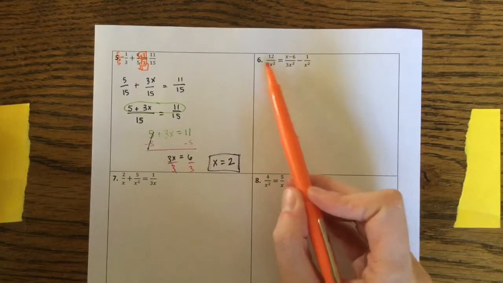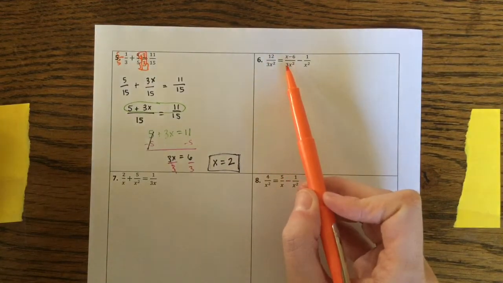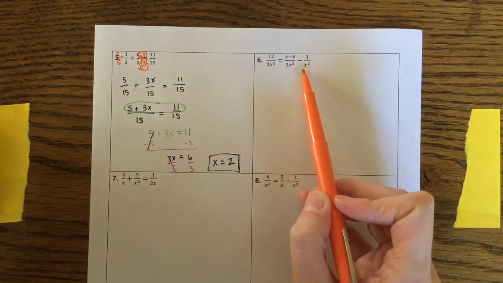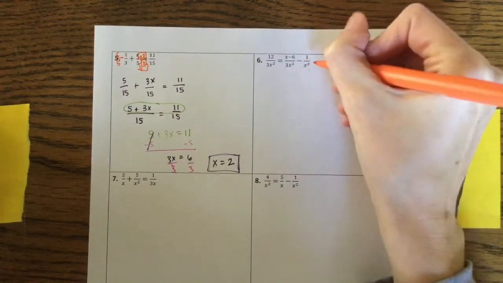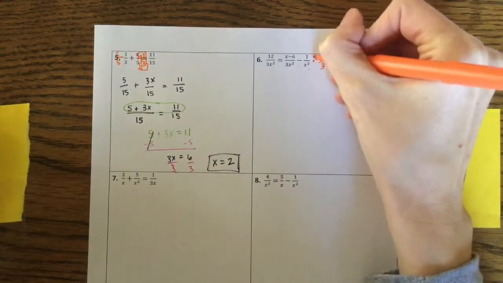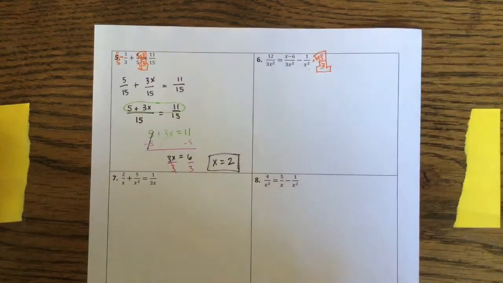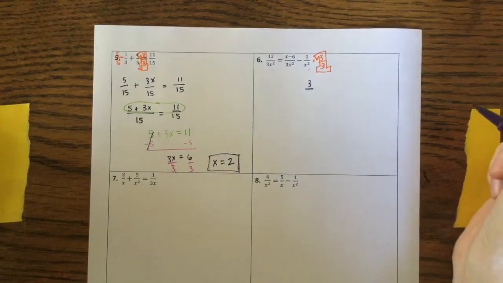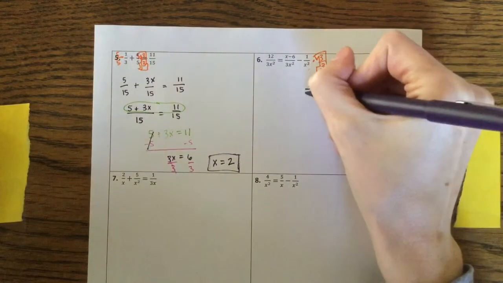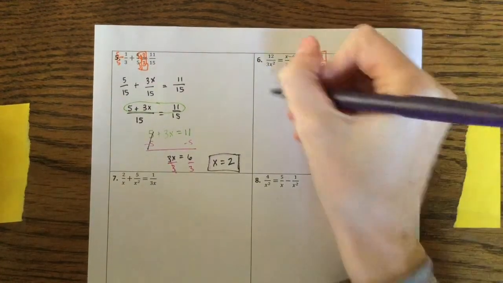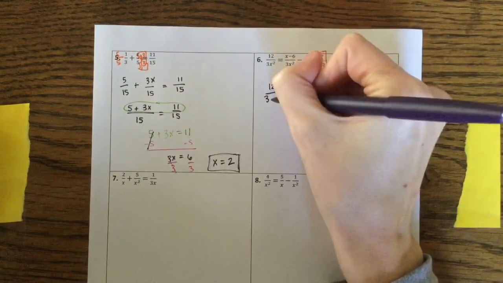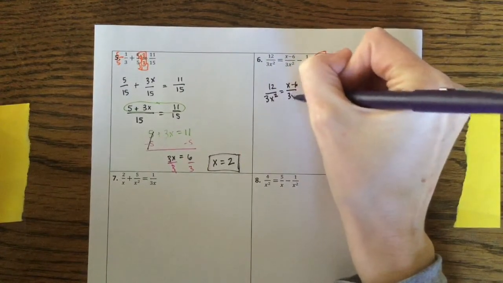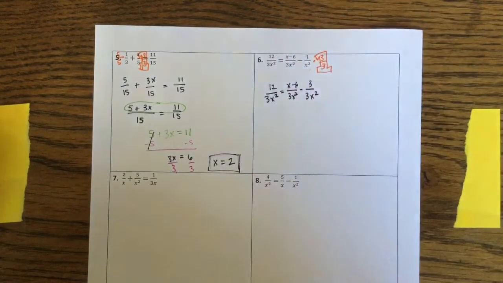So we've got a 3x squared in this denominator and another 3x squared here, but only an x squared in this one. So this one's going to need to be multiplied by 3. So we're going to multiply this fraction here by 3 over 3. Right? So that just is equal to 1. So that fraction, well, 1 times 3 is just 3. And then x squared times 3 would be 3x squared. So let me rewrite the rest of this. So 12 over 3x squared is equal to x minus 6 over 3x squared, and then minus the 3 over 3x squared.